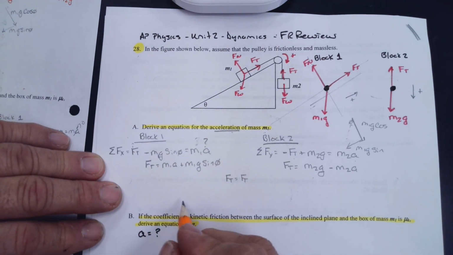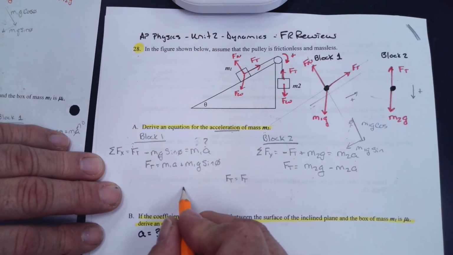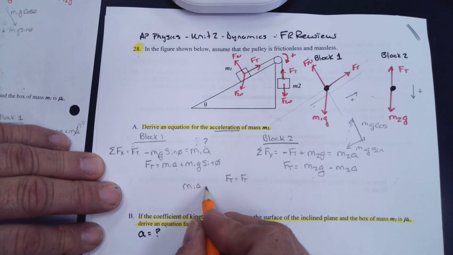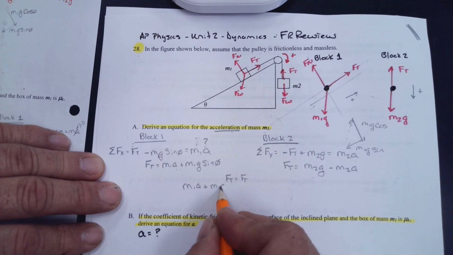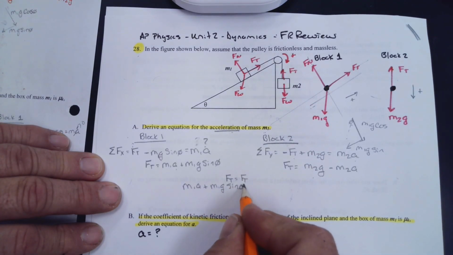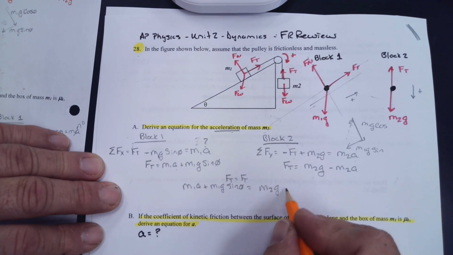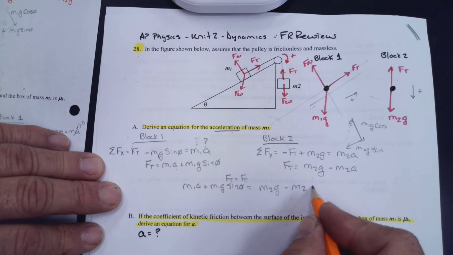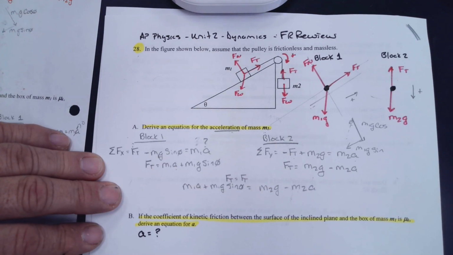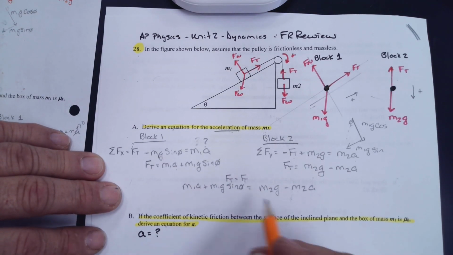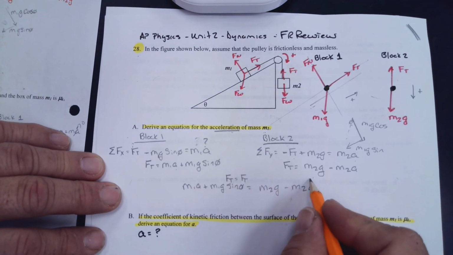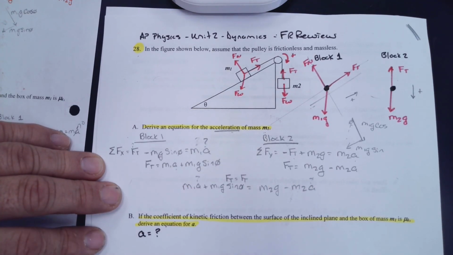So if I put those two equal to each other, I am going to have mass 1, the acceleration, mass 1 times gravity, the sine, is equal to mass 2 of the gravity minus mass 2 of the acceleration. Now it's just algebra time. And again, remember, I'm looking for acceleration.